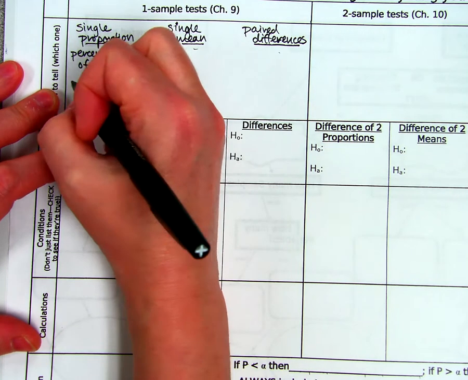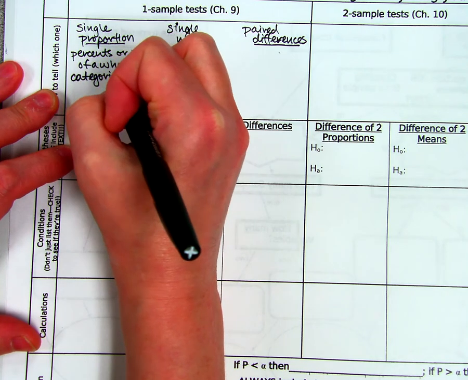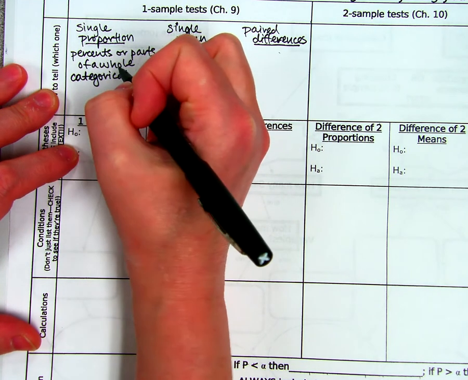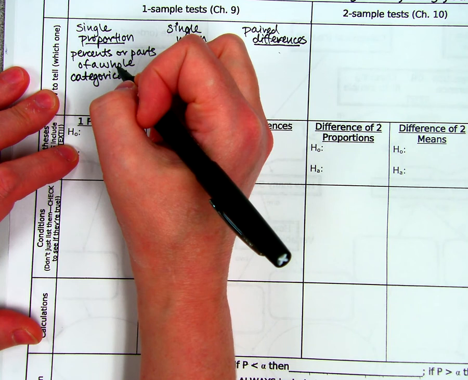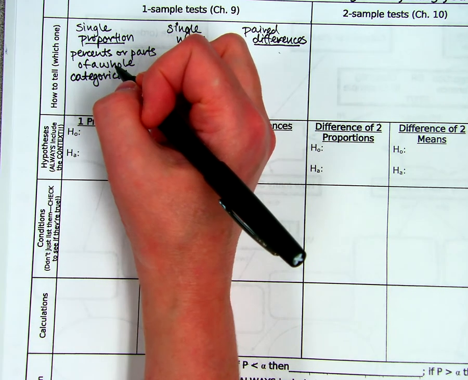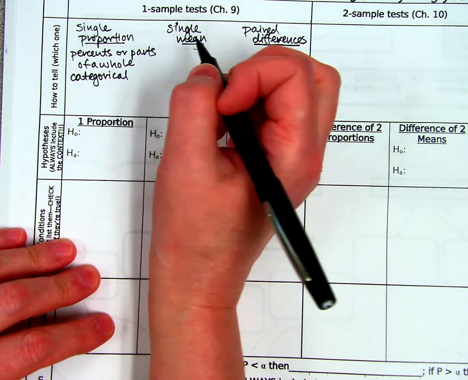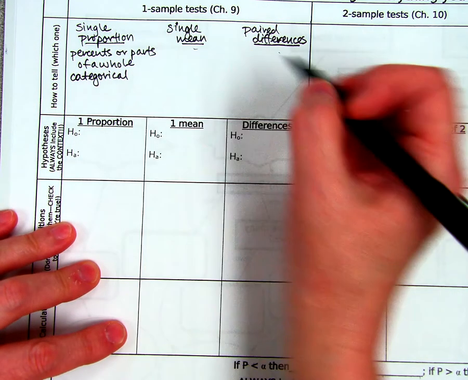In other words, we're dealing with categorical variables. People are being grouped into categories, and the categories would be yeses and nos, or possibly other things that are more interesting, proportion of people who wear red, or something like that. But it's definitely a proportion, percent, part of a whole, categorical.